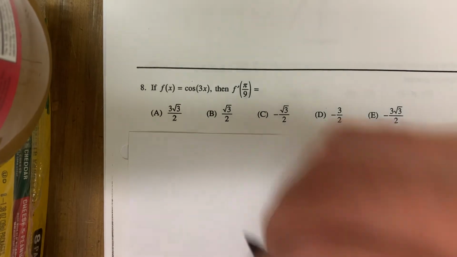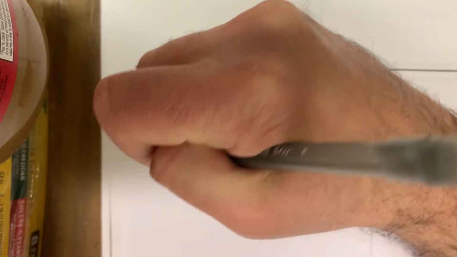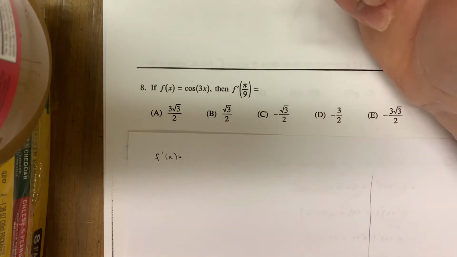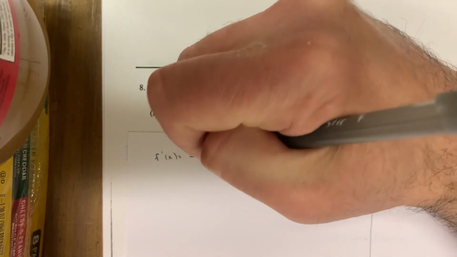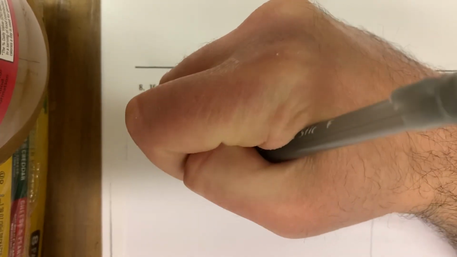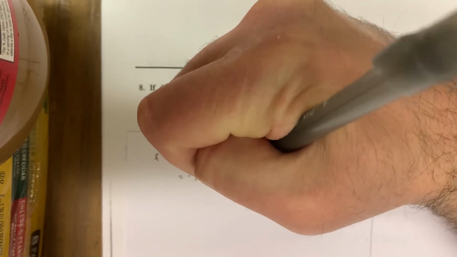Number 8 should be pretty good. F prime of pi over 9. Let's get F prime of x. A little chain rule action. In a world of derivatives, cosine is the bad guy. So negative sine 3x times 3. Maybe you're going right to negative 3 sine 3x, which is luscious right here.